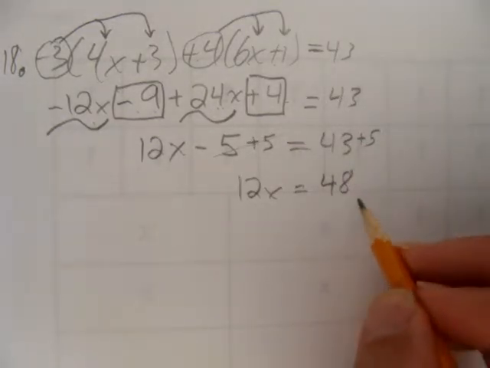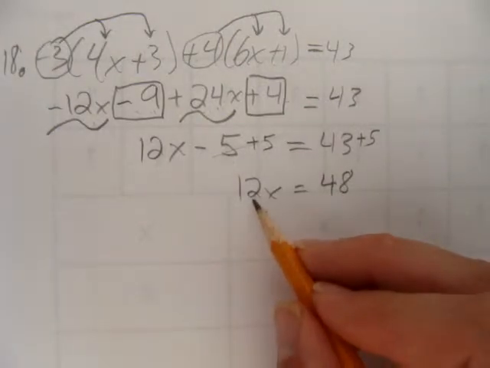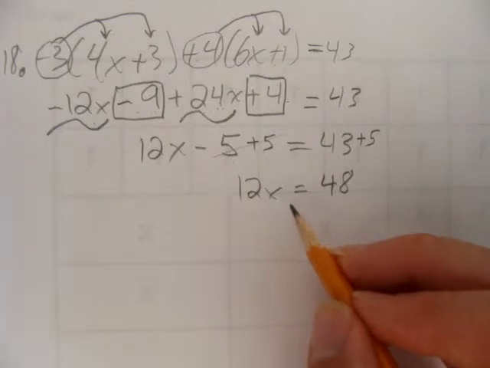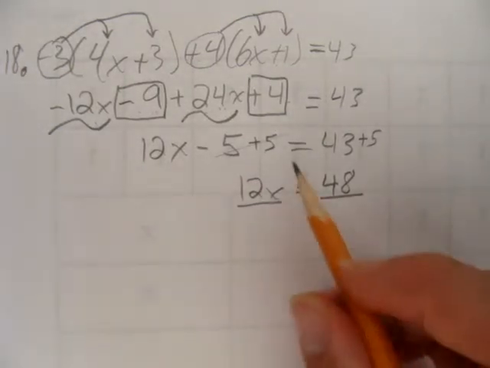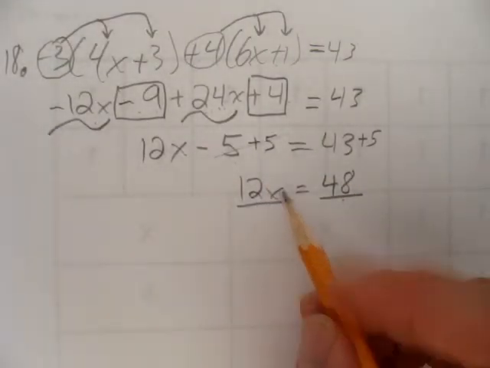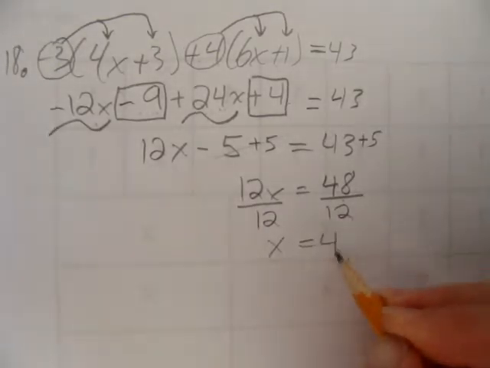My last step to solve 12x equals 48 is to get rid of this 12 times x. When you just have 12x, it means 12 times x. How do you get rid of times? Divide. Have to do it to both sides. Whatever you do to one side, you have to do to the other. So how do I get rid of times 12? Divide by 12. And my answer is x equals 4.